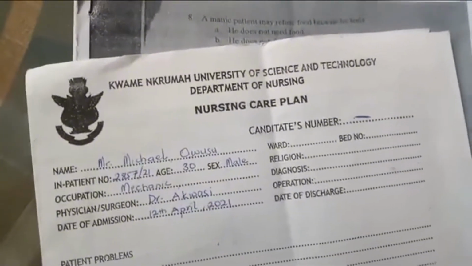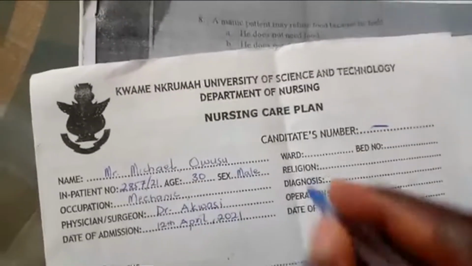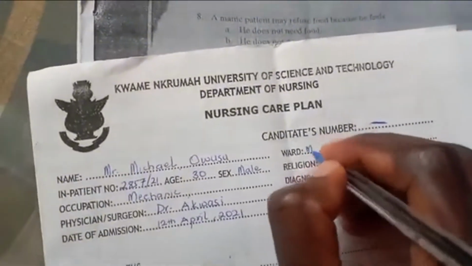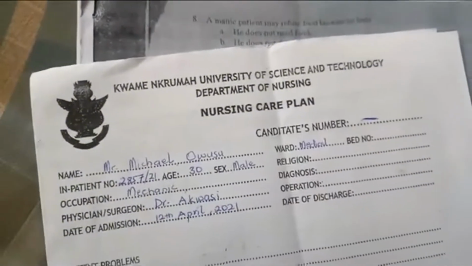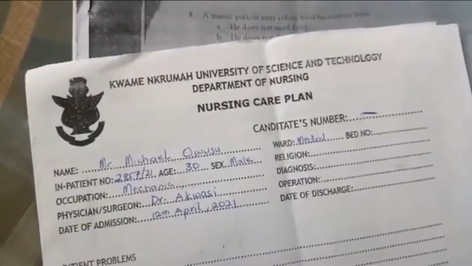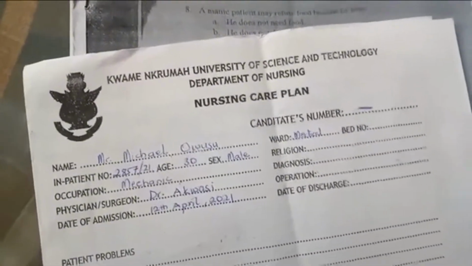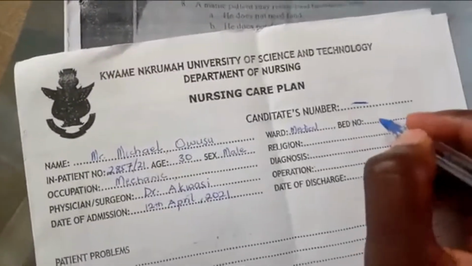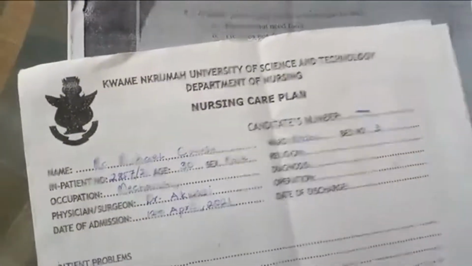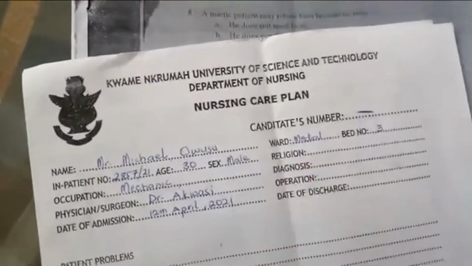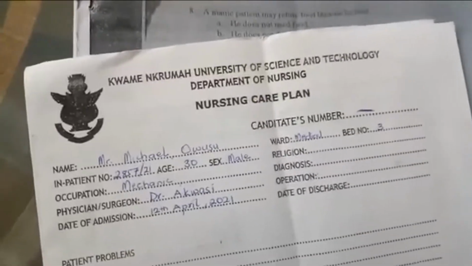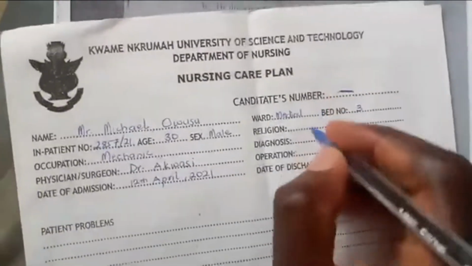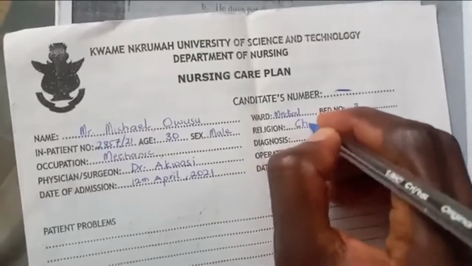So let's go with medical. And the bed number. Every patient has a bed number. So let's say bed 3. The religion, you can ask this information from Mr. Owusu, and he will gladly tell you. So let's say Mr. Owusu here is a Christian.